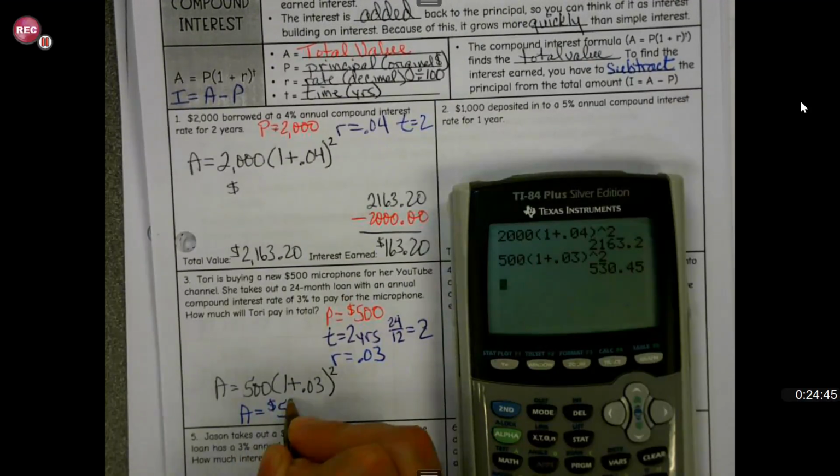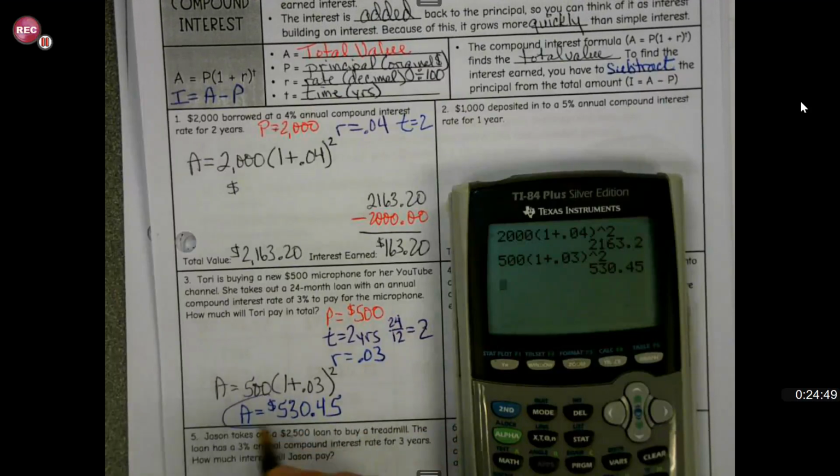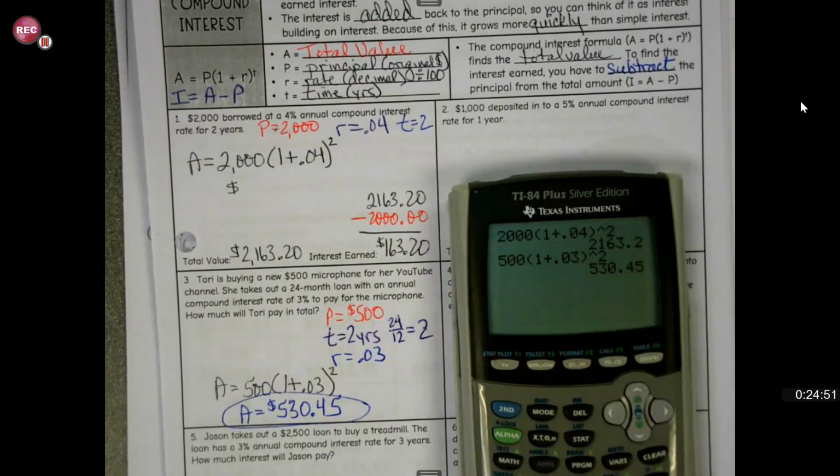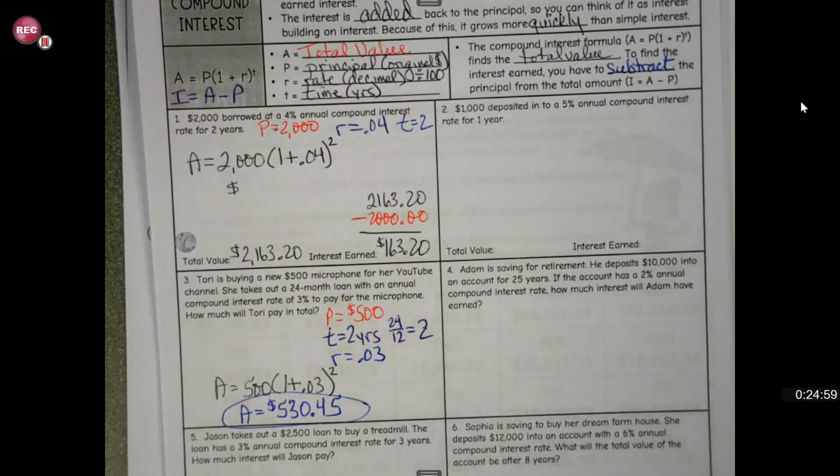So this time they didn't ask for the interest and all that stuff. They just wanted to know: Tori spent $530.45 total on the microphone once she's done. Again, we just got to dig and get the pieces.